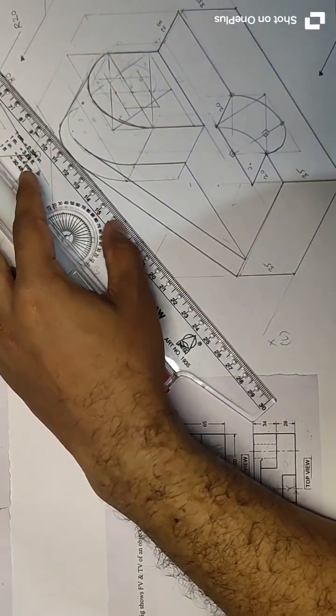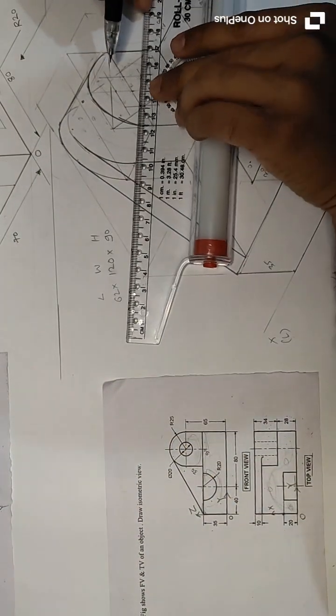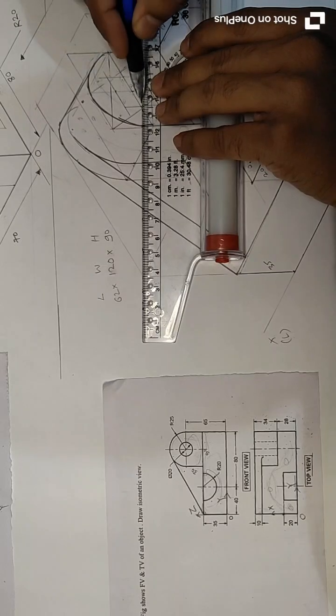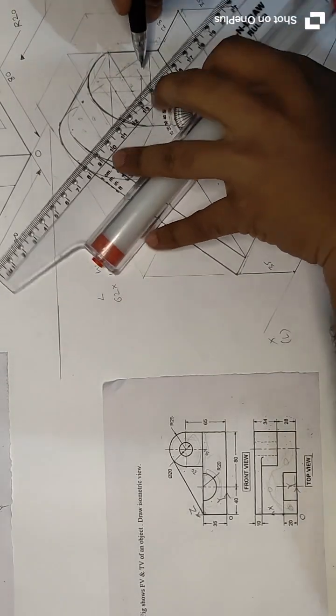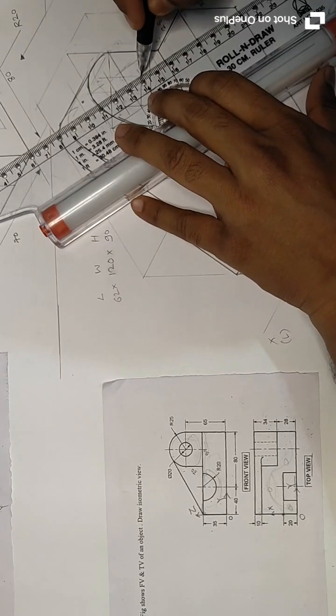Now from this point draw a line, connect this corner point and the opposite side midpoint, corner point and opposite side midpoint.